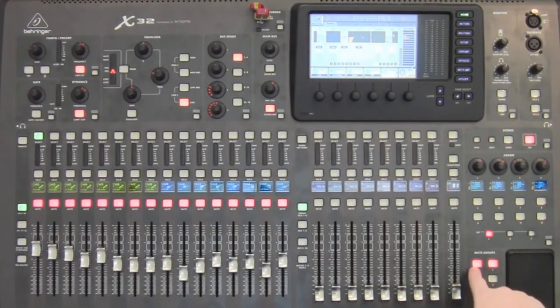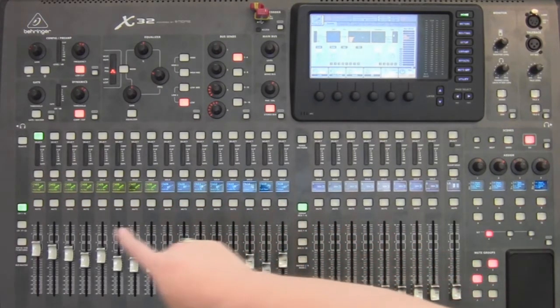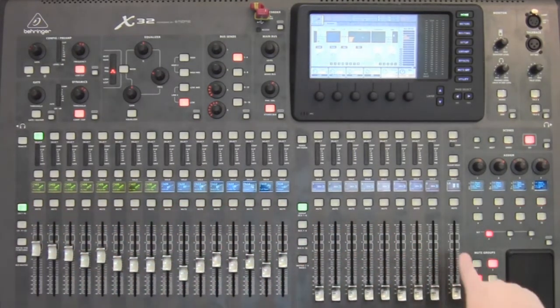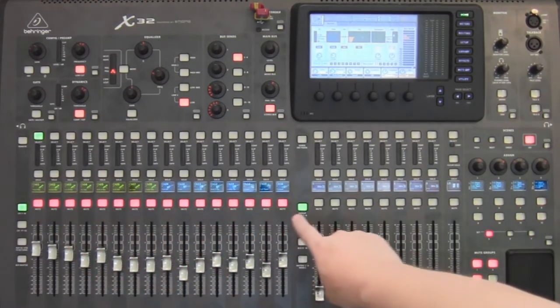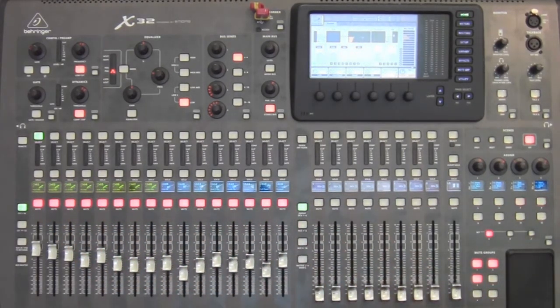If we use the mute group 1 button to unmute, you can see all of those mute lights go off, and the mute light on the button is also off. If we press it again, the mute light comes on the button, and all of the channels are now muted. So the entire praise team, all of the inputs from the digital snake are now muted.